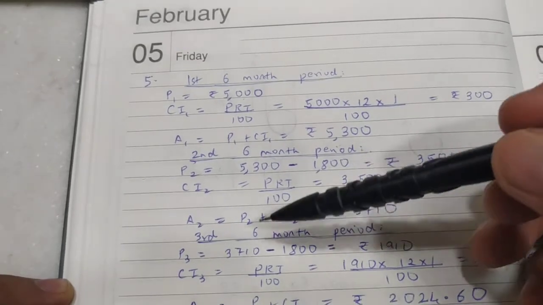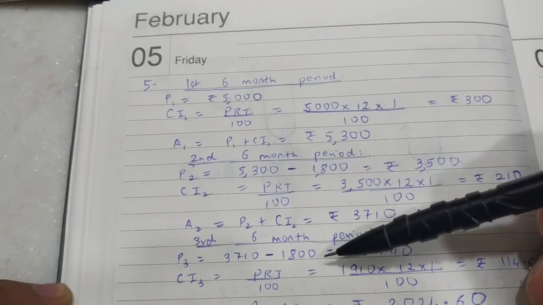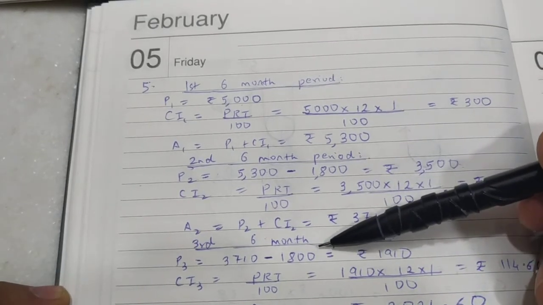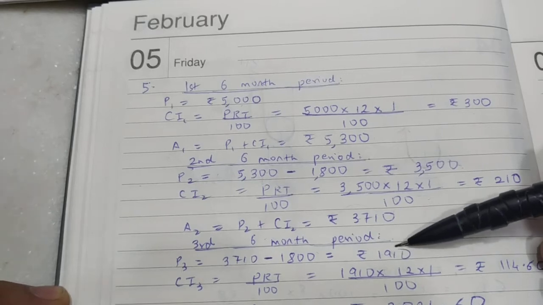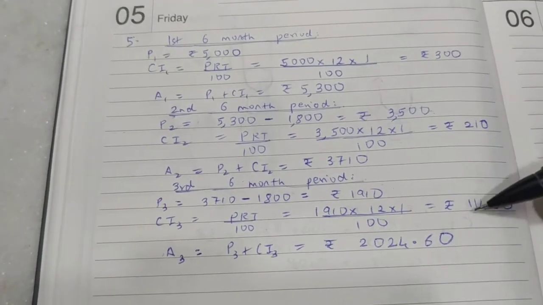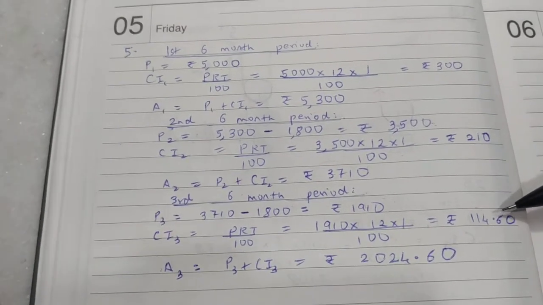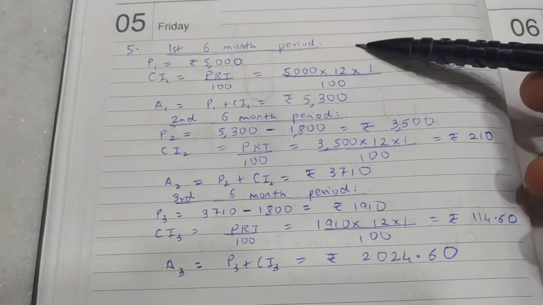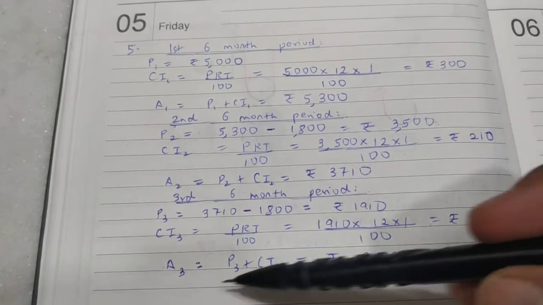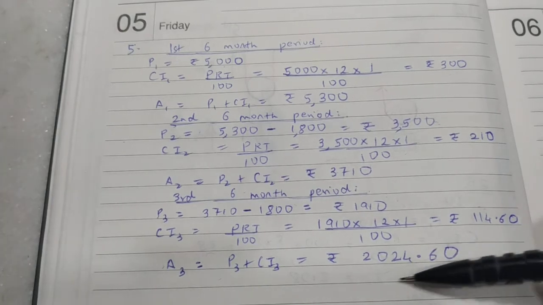Now at the beginning of the third 6-month period, he could not pay 3,710, he's paying only 1,800, so he still has to pay 1,910. So let's calculate the interest on this amount, which comes up to 114 rupees and 60 paise. So after the 18-month period, the final amount he has to pay to clear his debt entirely is this.